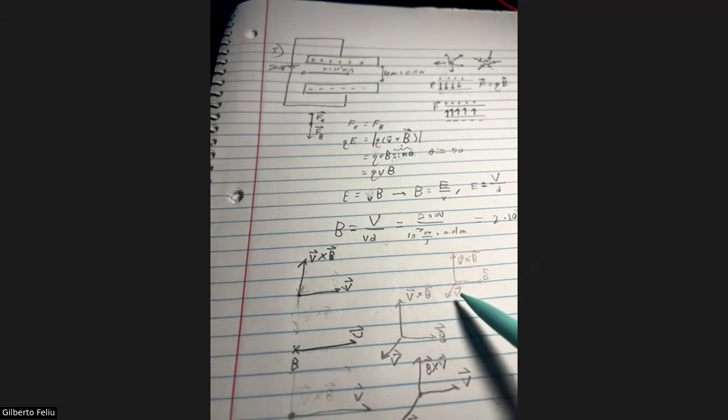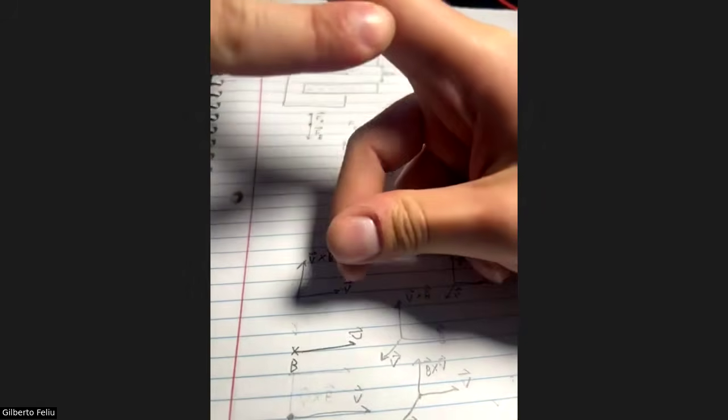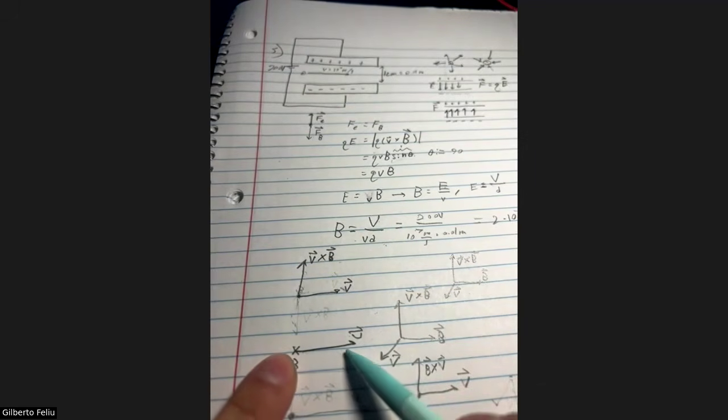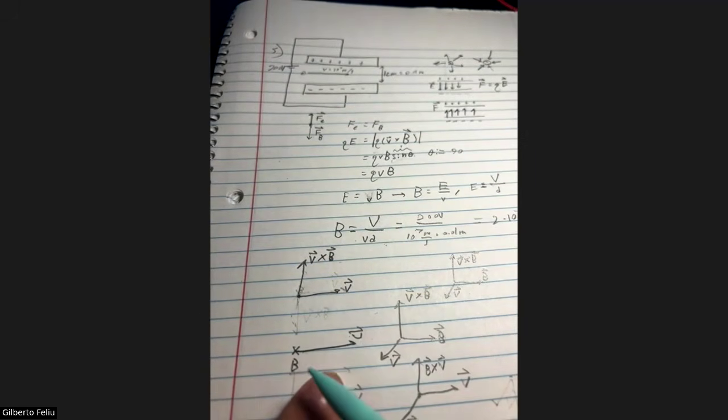Because at that point, using the right hand rule, this would be V, this would be B, and if they are as such, then this is where their cross product would point upward. Yeah, it's a little weird visualizing it, I'll admit, but you just take this and you rotate it a little bit this way.